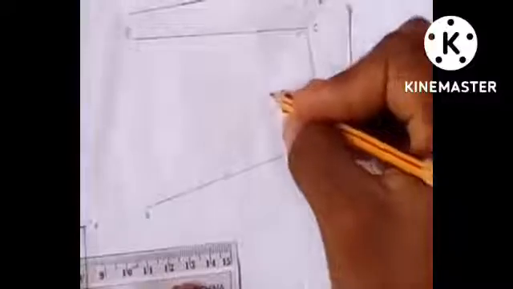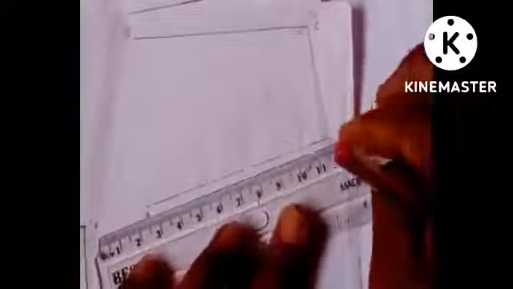Now I will do the same thing for the second angle. Now, as you can see, I have bisected the two angles, and this is the intersection. Now, through the intersection, you draw a perpendicular to meet one of the straight lines.